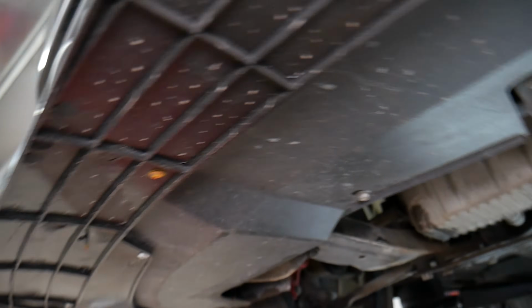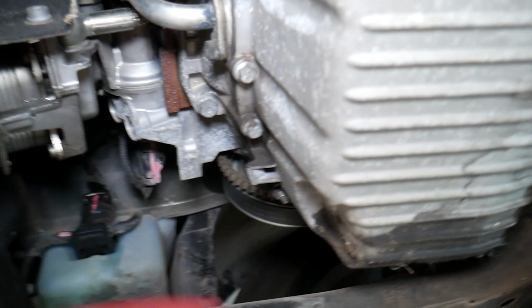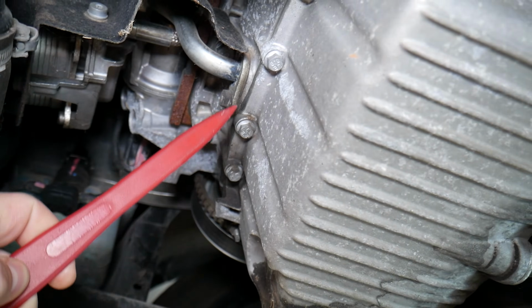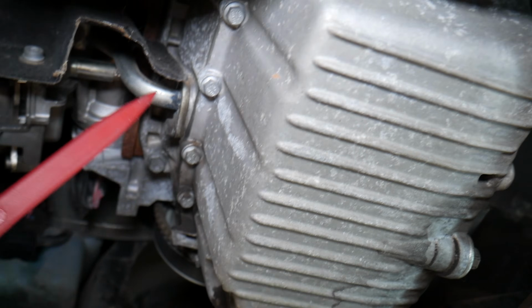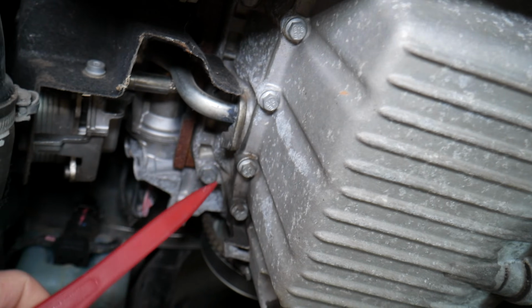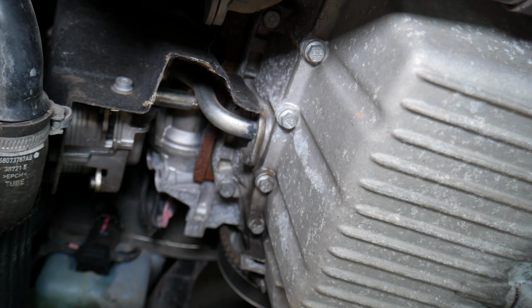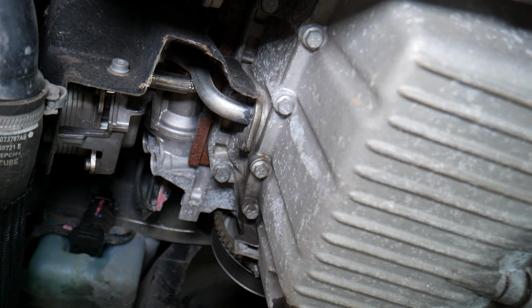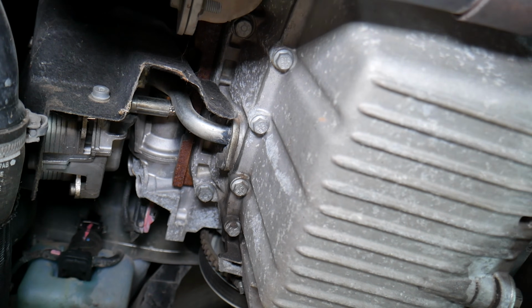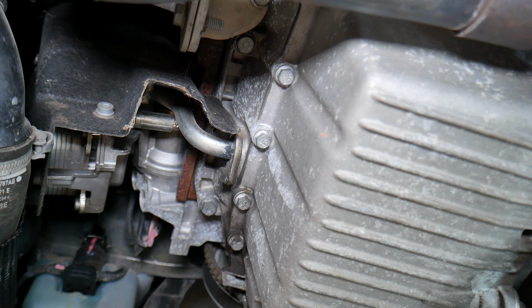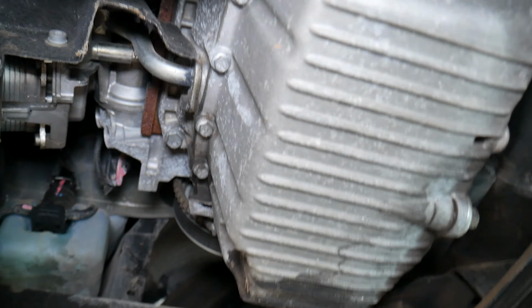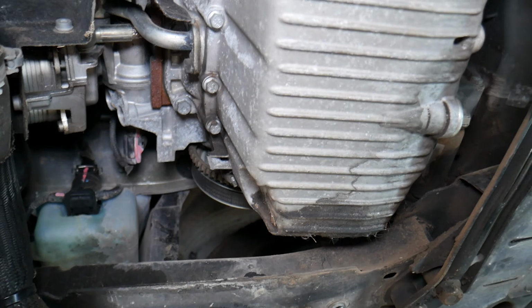If you come underneath, a common place where you can develop an oil leak, and we did, is the oil pan where it attaches to the engine block. Most of those do not have gaskets, it's just silicone. If you have the aluminum pan, most of the time it's just silicone. We have a special silicone that we use that's very affordable. I'll put the link in the description of the video below where you can buy it from.